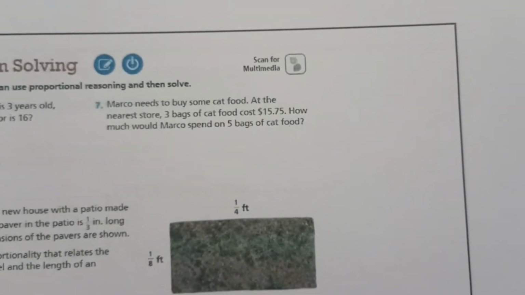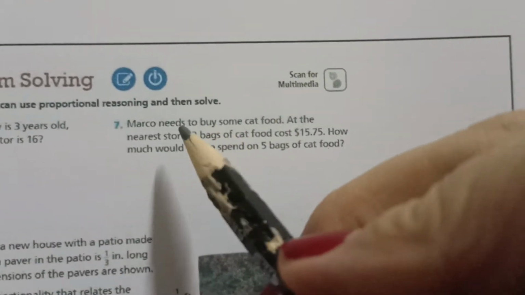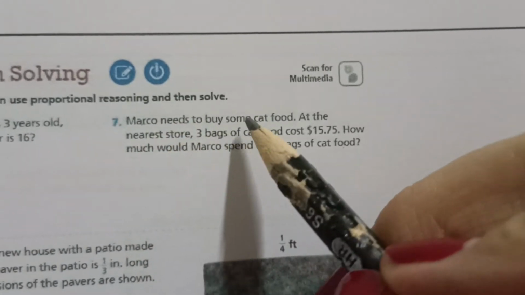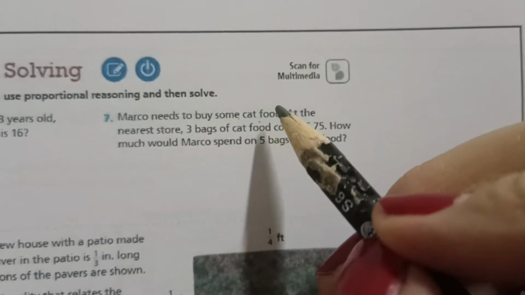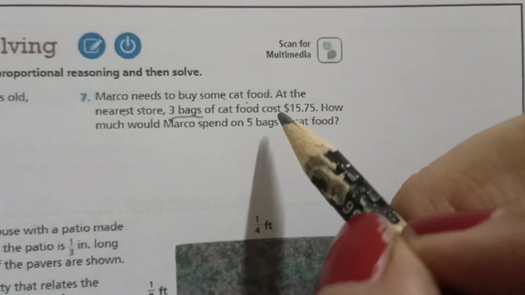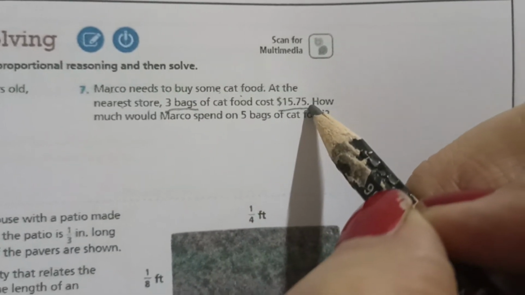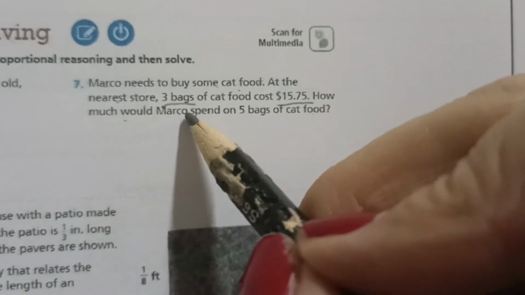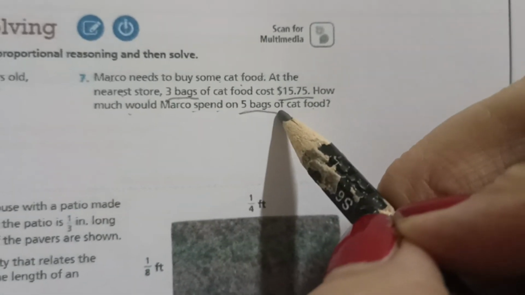Okay, let us complete the homework. Okay, so Marco needs to buy some cat food. At the nearest store, 3 bags of cat food costs $15.75. How much would Marco spend on 5 bags?